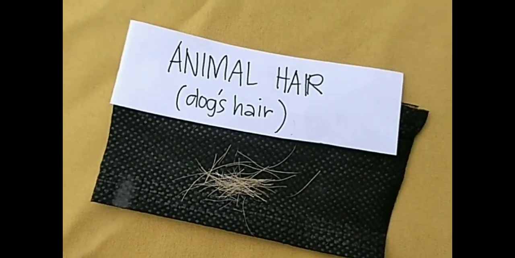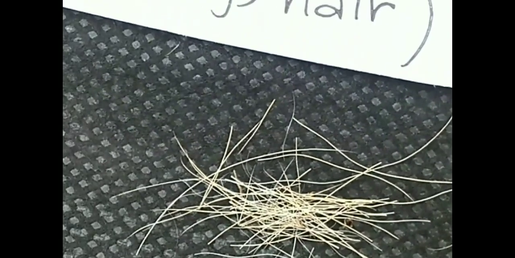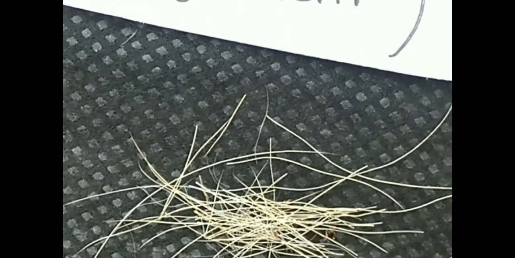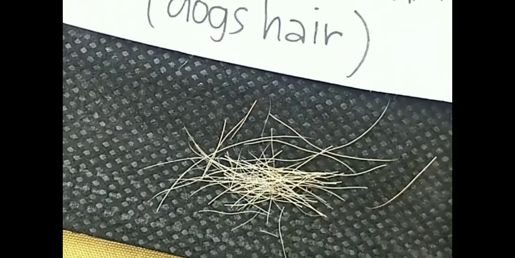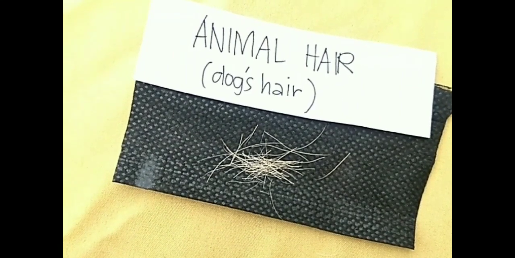We also have here the animal hair. It is from a dog, and the color is brownish white, and its texture is medium. The appearance, as you can see, is that it looks dry, frizzy, and short. As we measured its length, the length is 1 inch.